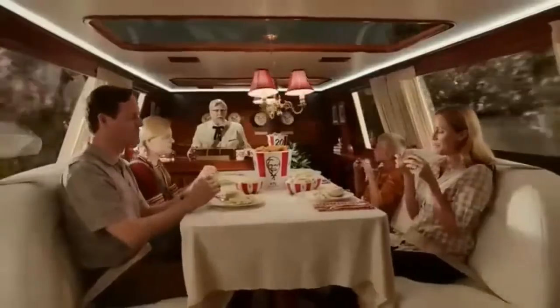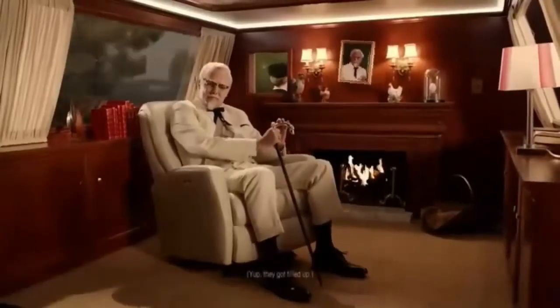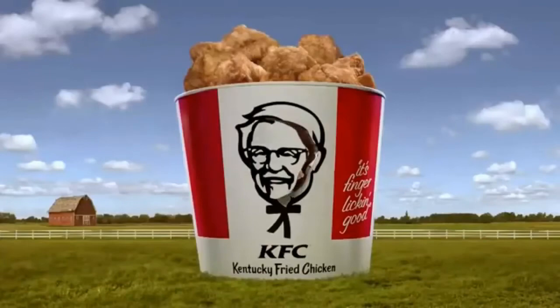Isn't that right, family of four that lives in the back of my limo? Yep, we're filled up. It's finger-licking good. Gosh, that Colonel Sanders guy gets me every single time.